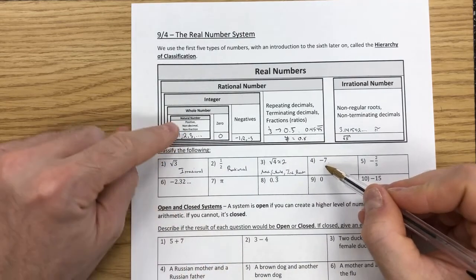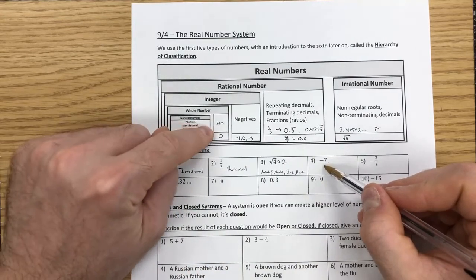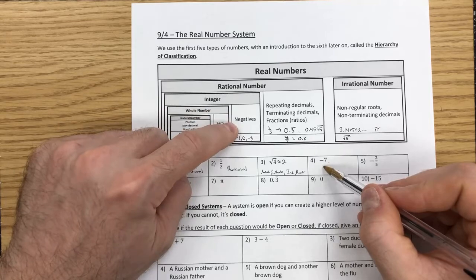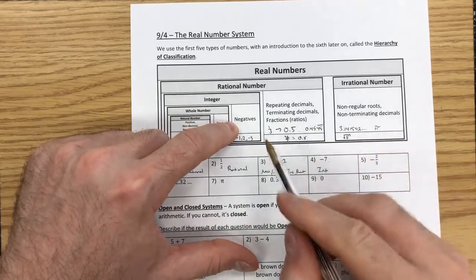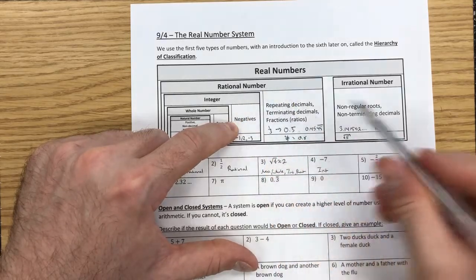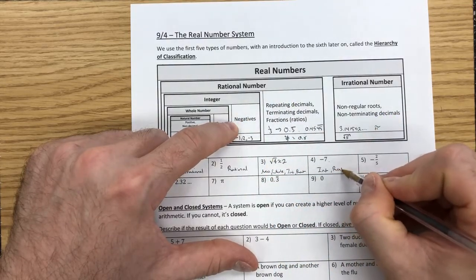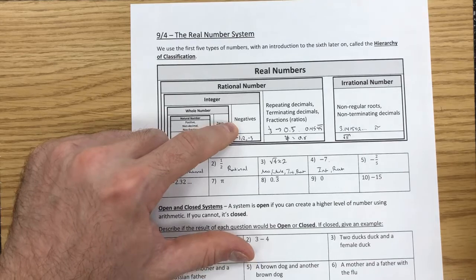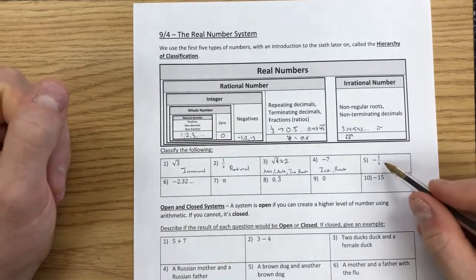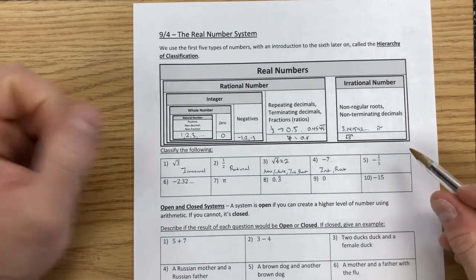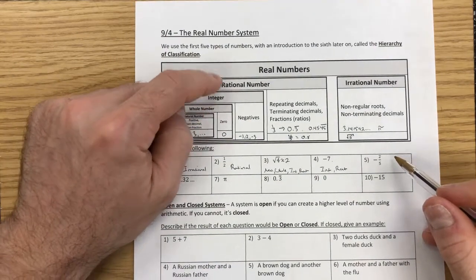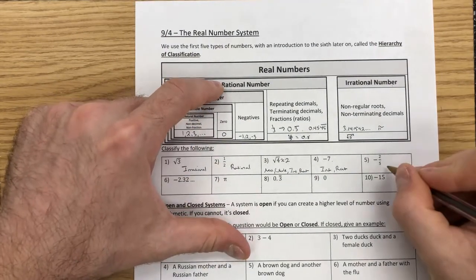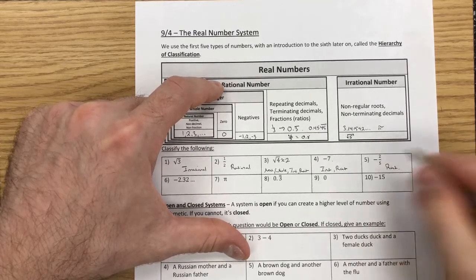-7, well, it's not natural, it's not whole. It is an integer though. And by definition, if it's an integer, it's also contained within the rational numbers. The last one right here is -2/5. It's not natural, it's not whole, it's not an integer, but it is a ratio of two other numbers. So I know this one's going to be rational.